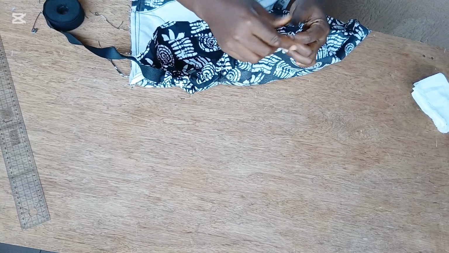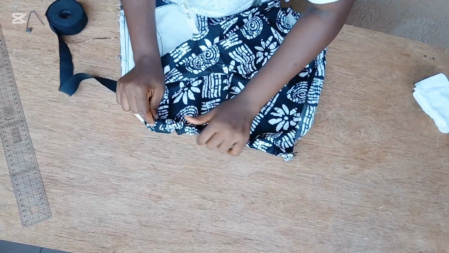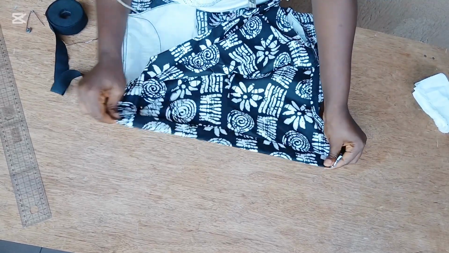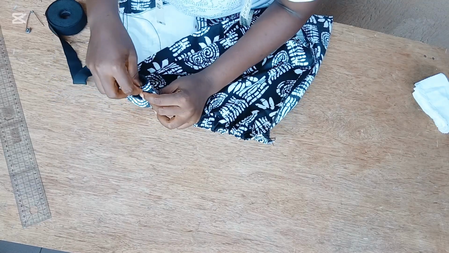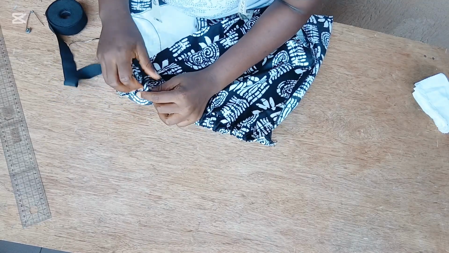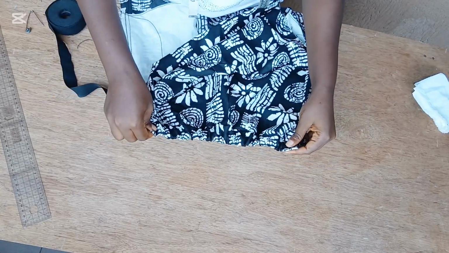After that, I will stitch the both side to hold it down. I'm going to stitch the both side in order to hold it down. Just trying to arrange it very well to make sure it's straight. And this is it.